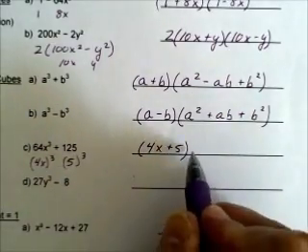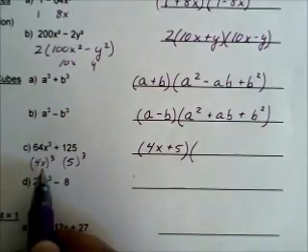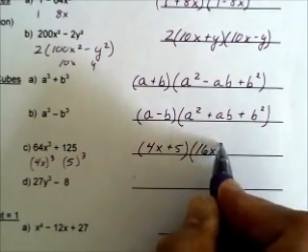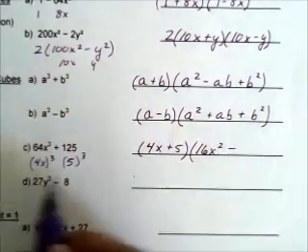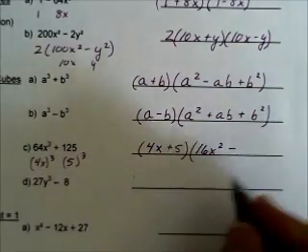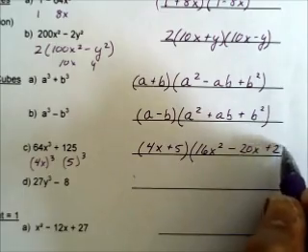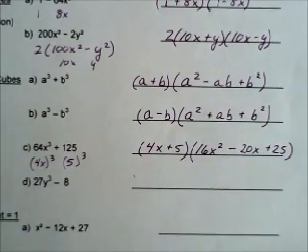And the trinomial is going to be 4x squared, which is 4x times 4x, 16x squared, minus their product, 4x times 5, which is 20x, plus 5 squared, which is 25.